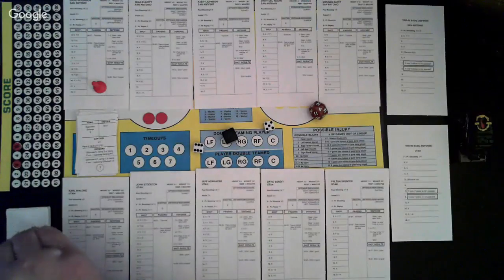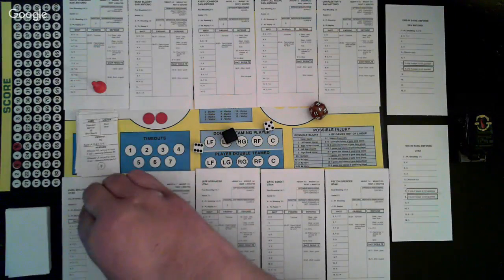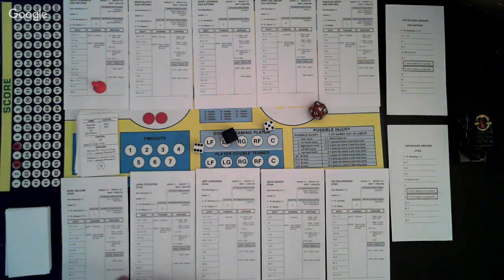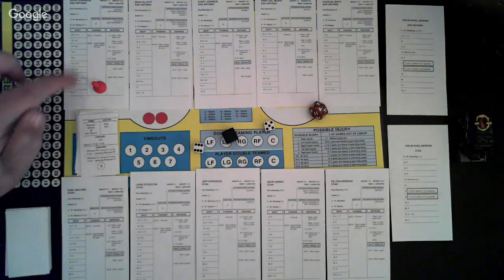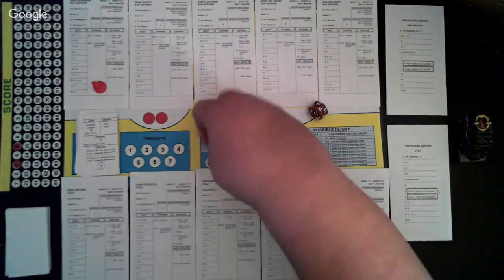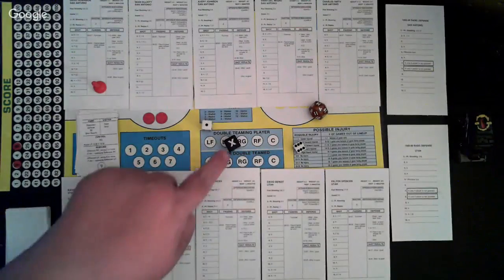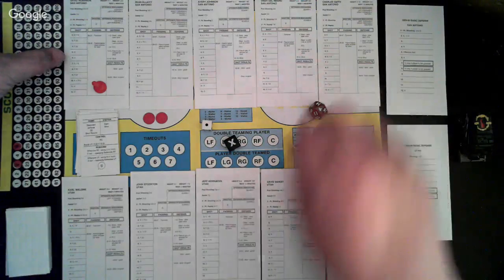Flip a fast action card. Anytime you get to where, what do I do next? Flip the fast action card. That way you know what to do. Visiting team, open shot for David Robinson. Roll the dice. Look at the shooter's card. 7. 7 is X 1 through 2.